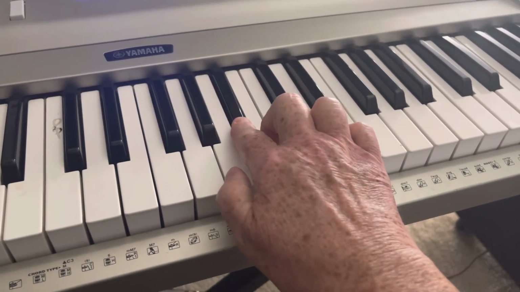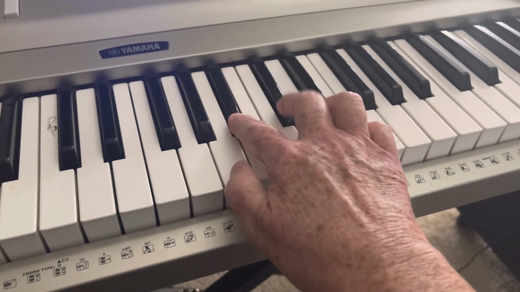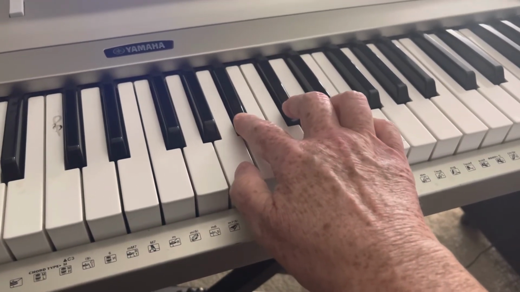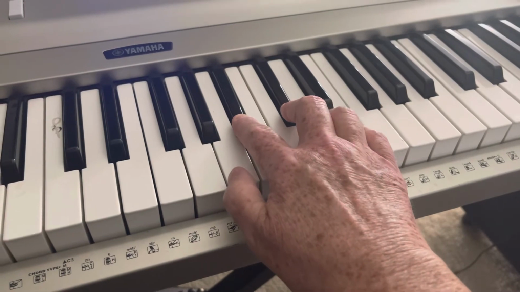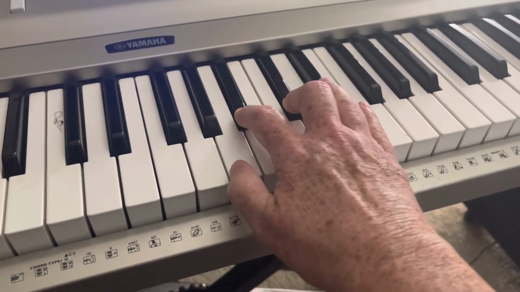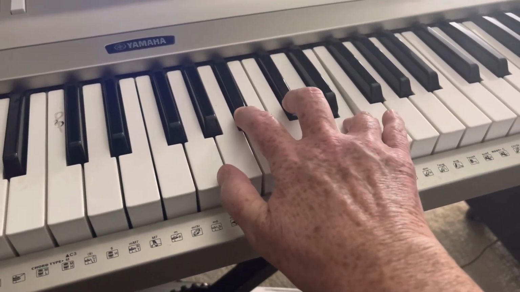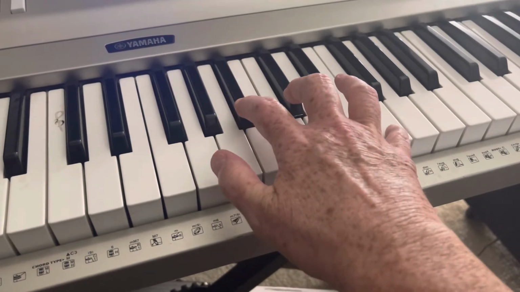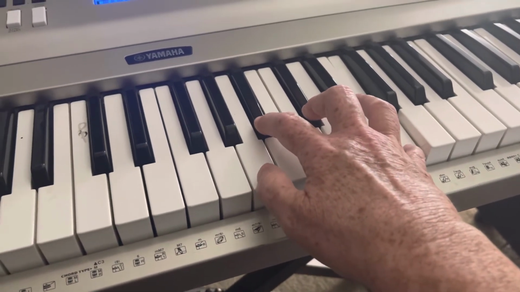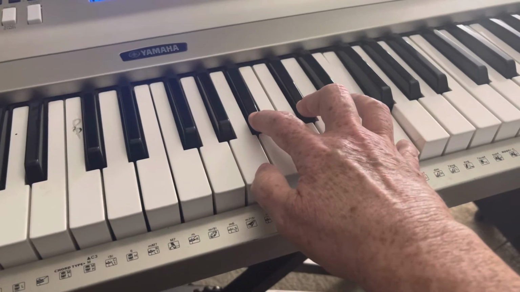Next half step, 1, 2, 3. Okay, this is 3, so we don't want to count that again. Go to the next half step, 1, 2, 3, 4. A sharp minor or B flat minor.